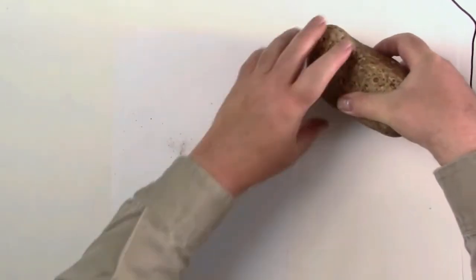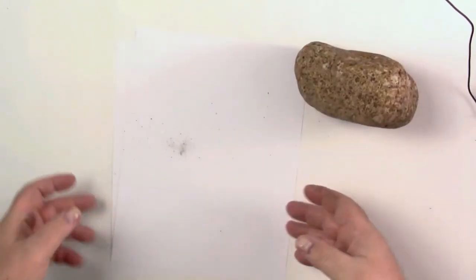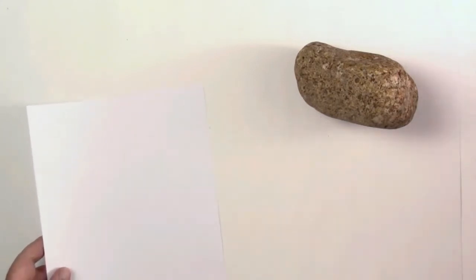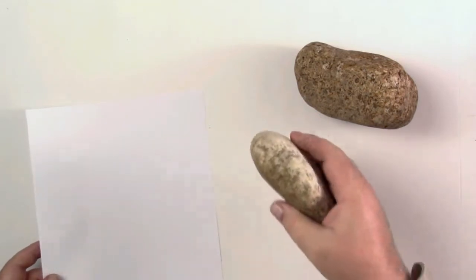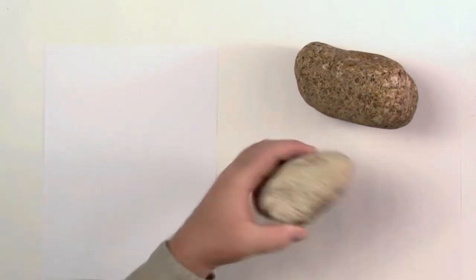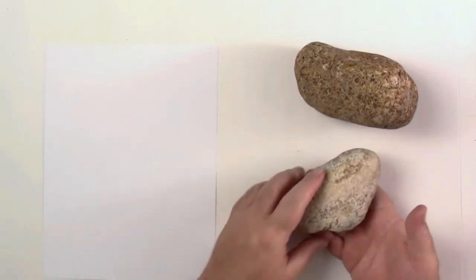And if it's from outside, it might have some little dirt on it. Or we might have this rock. Again, whenever we have rocks, we have to deal with the planes of this object.